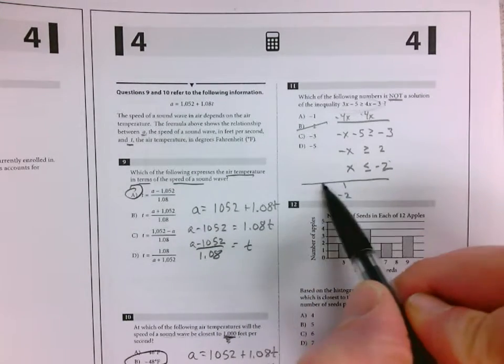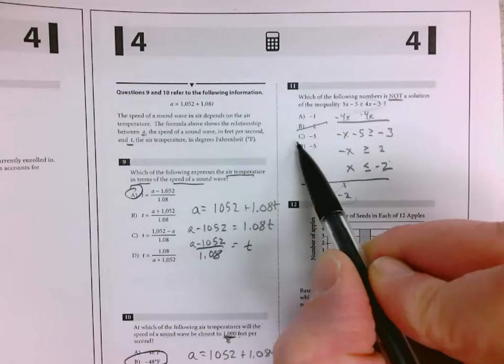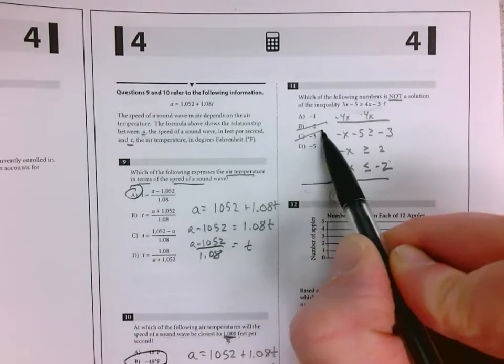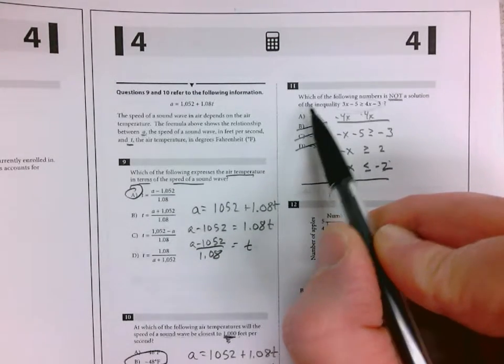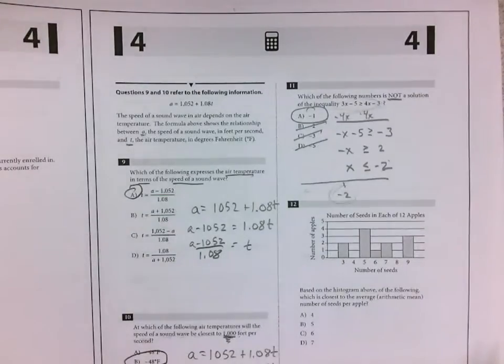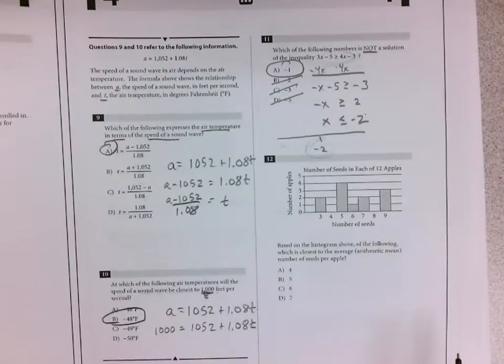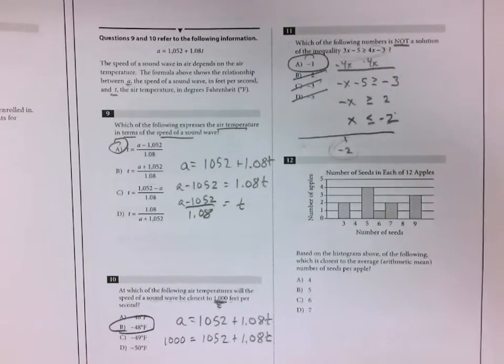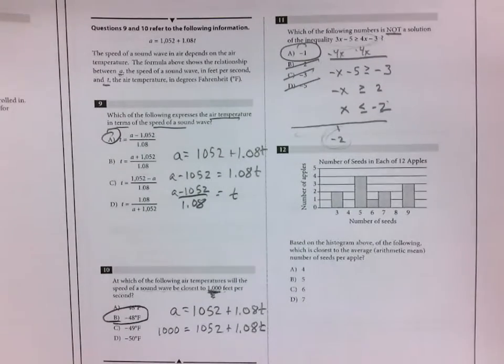Less than or equal to, I made this because I want to be able to see where I'm at. That's less than, that's less than. So A does not work. You could have plugged it in on this one a little bit faster maybe because A didn't work, but I think that's a general safe solution.